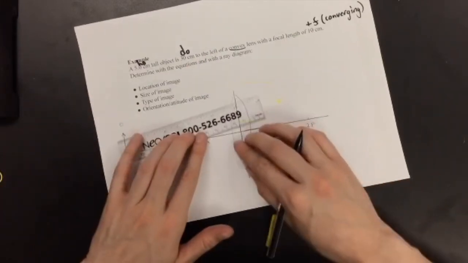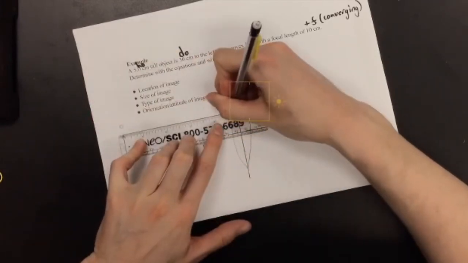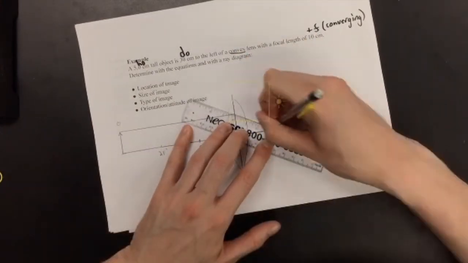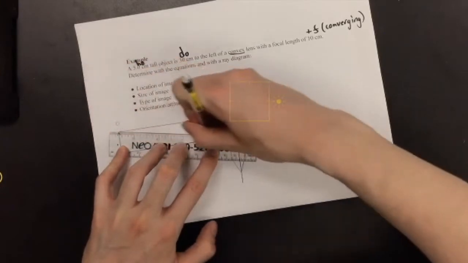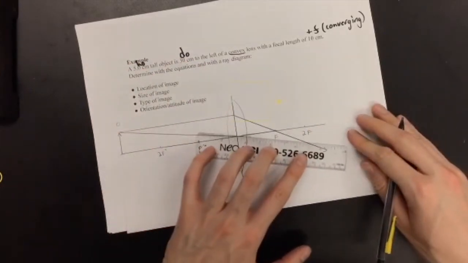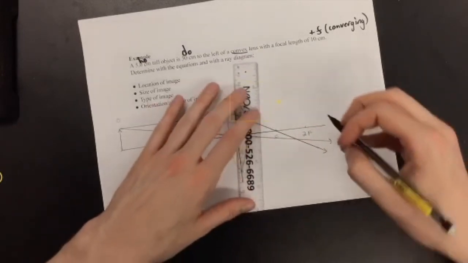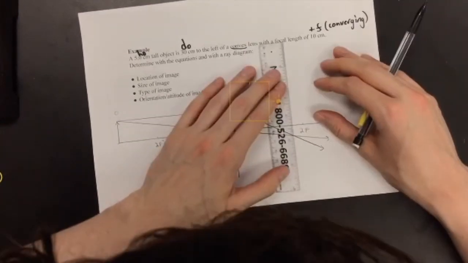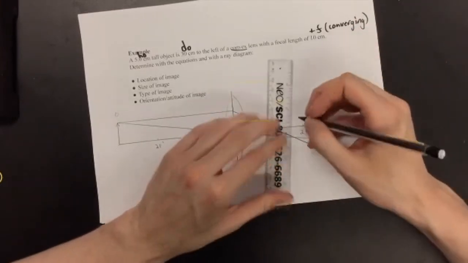Let's go ahead and do our rules. So ray 1 is parallel to the principal axis, and then refracts at the principal plane through the focal point. Okay, I'm going to do the center one first because that's the easiest one, honestly. You only actually need 2. So through the center, unrefracted. And look at that. We can already predict that we should be getting an image here. What kind of image is this? Real, right? Real, because these are real rays of light. They're not dotted. Those actually are converging. Okay, real rays of light. This is going to be a real image.